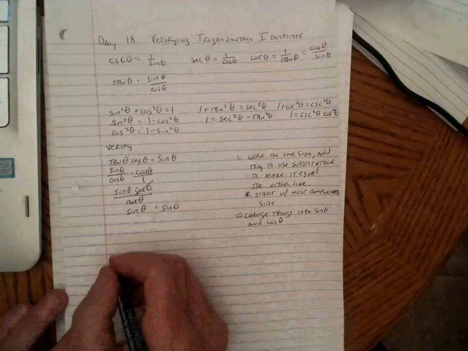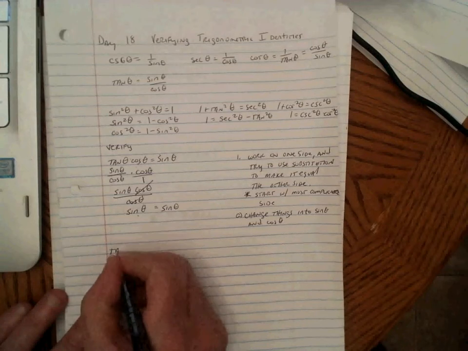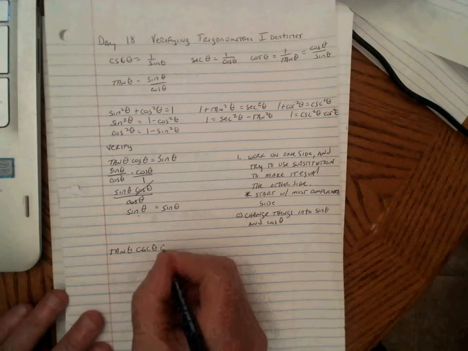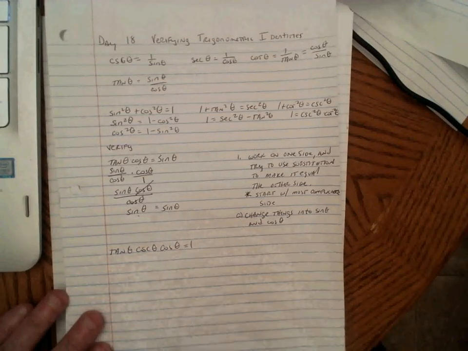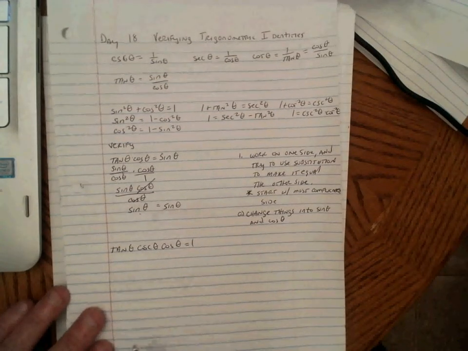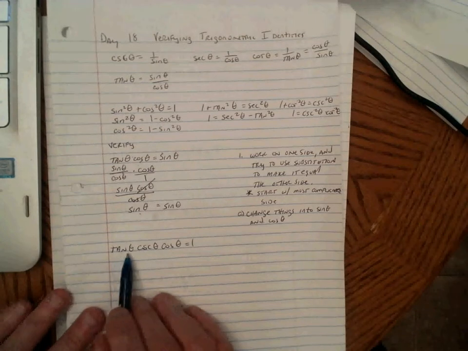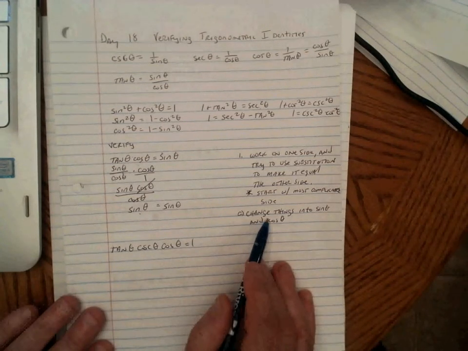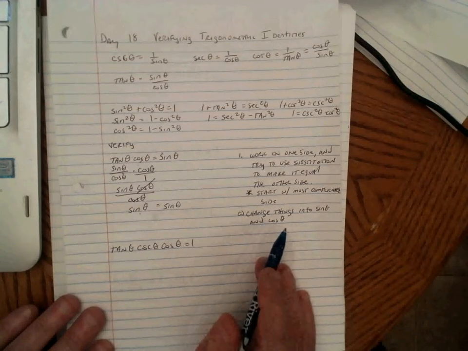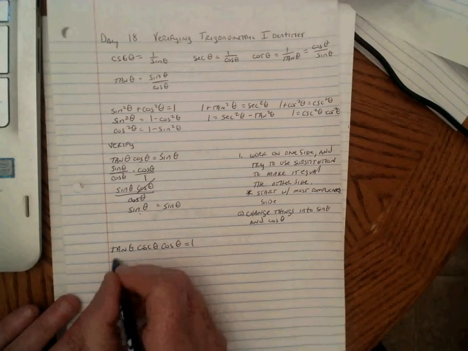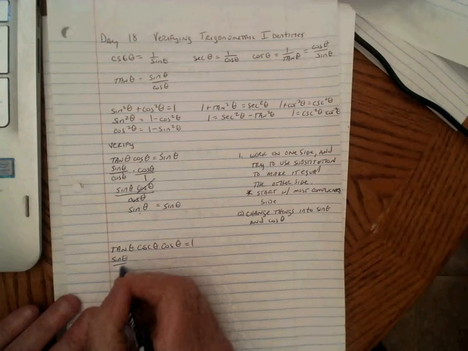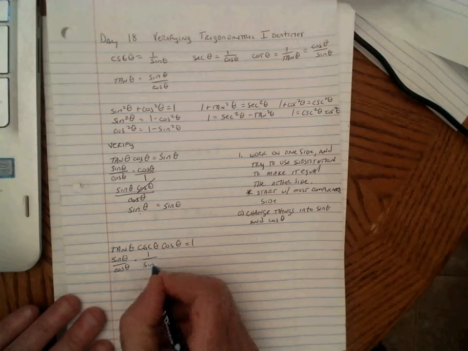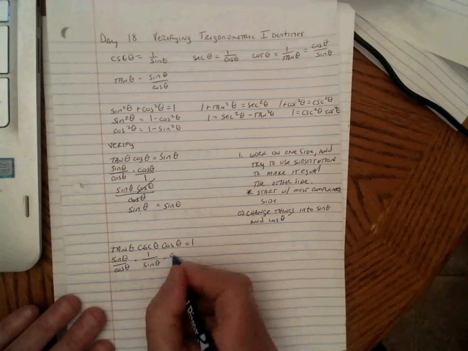Let's look at another one. Tangent theta times cosecant theta times cosine theta equals 1. When I see one with just a bunch of trig ratios multiplied together, changing things into sines and cosines a lot of times is going to help you out because fractions are going to cancel things. So tangent is sine theta over cosine theta. Cosecant theta is 1 over sine theta. And cosine theta is just cosine theta over 1.